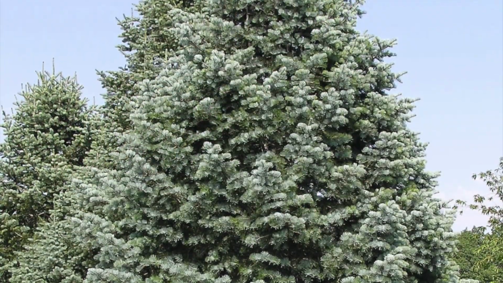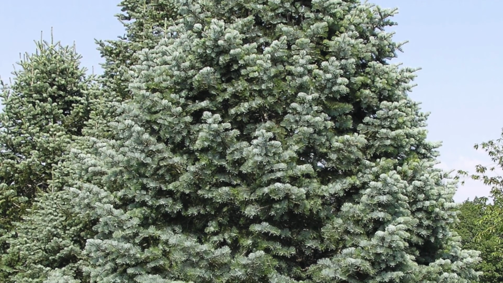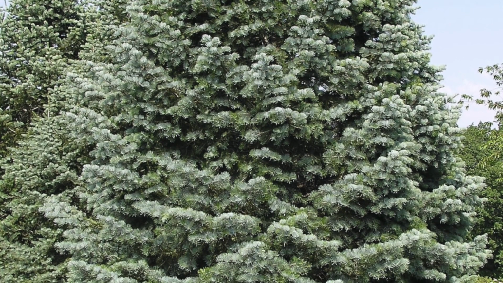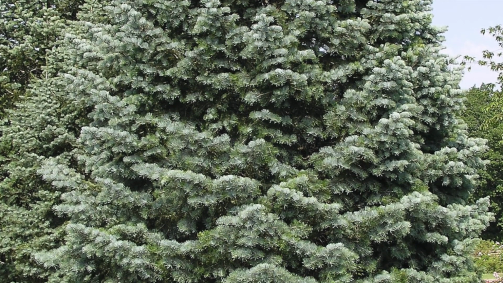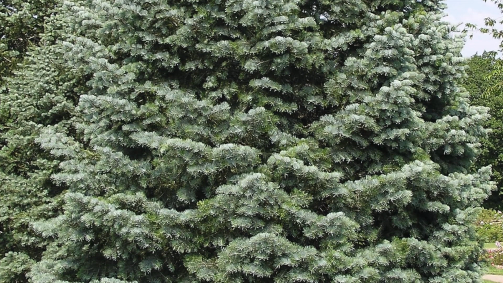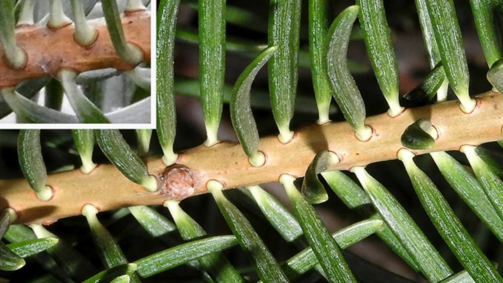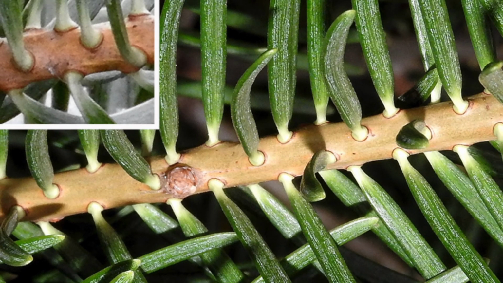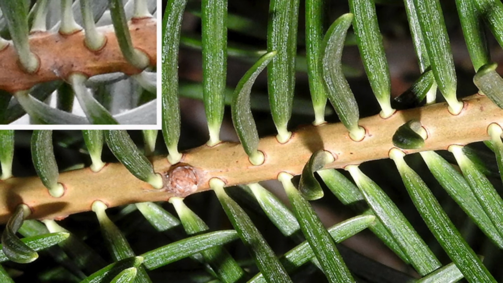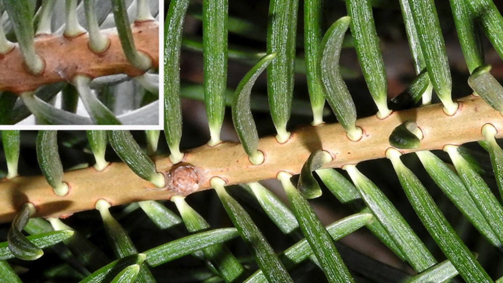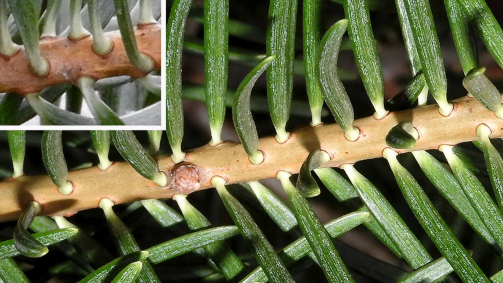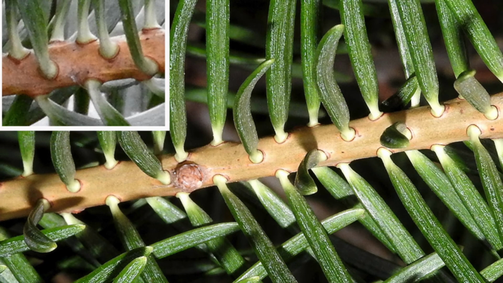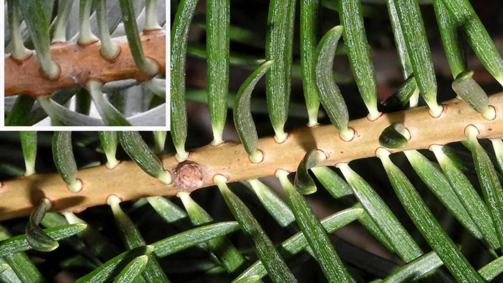Next tree we're going to talk about are firs. Now, firs don't typically grow in forested areas in Ohio, but we do use them a lot for Christmas trees. This is a close-up of needles on a fir tree. Fir needles look like darts with suction cups at the end. And when the needles fall off, the twigs are nice and smooth. So that's a really good characteristic of a fir.